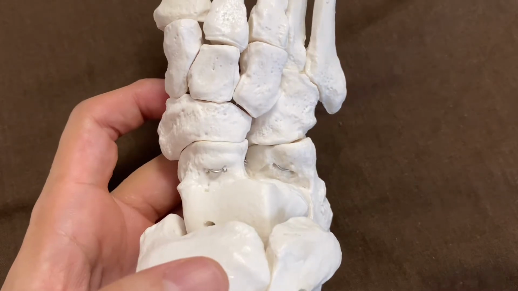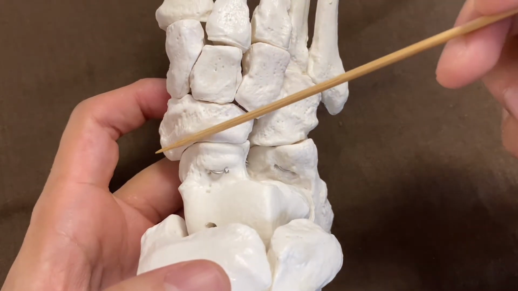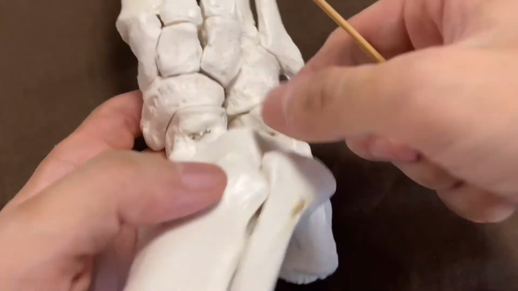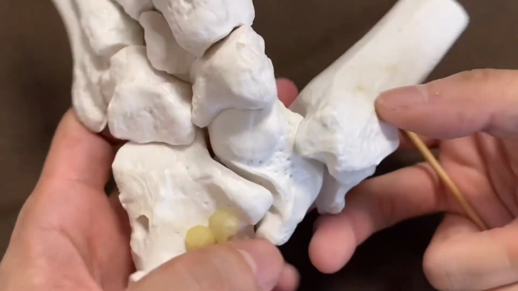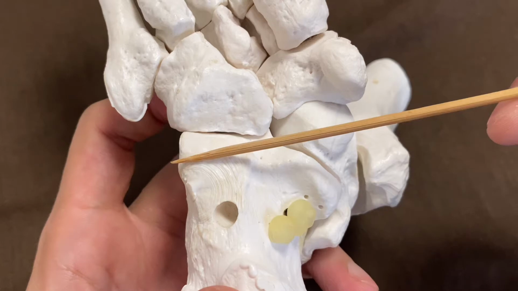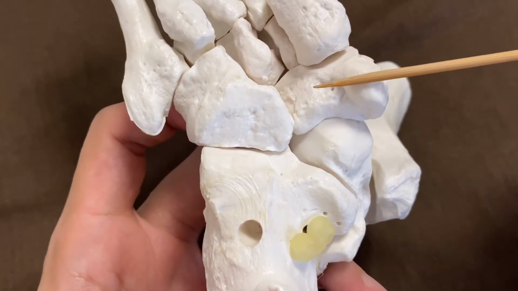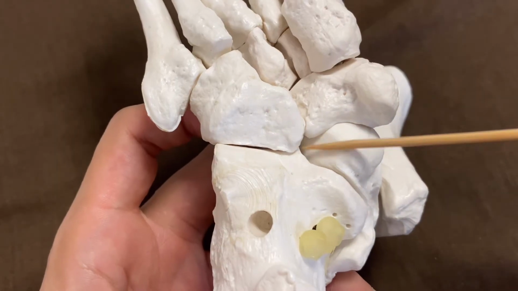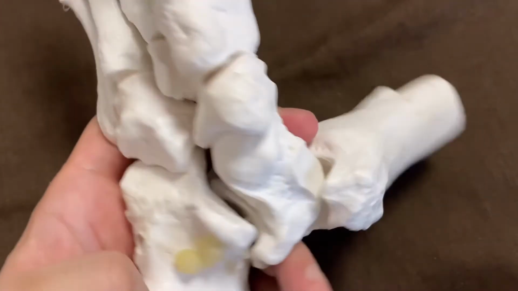In usual anatomy books, they show this joint only from superior view. So in today's video, let's see this joint from inferior view. Calcaneus, talus, navicular, cuboid. This joint line is the transverse tarsal joint, Chopart joint, okay?